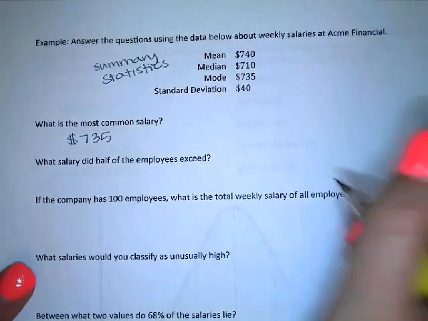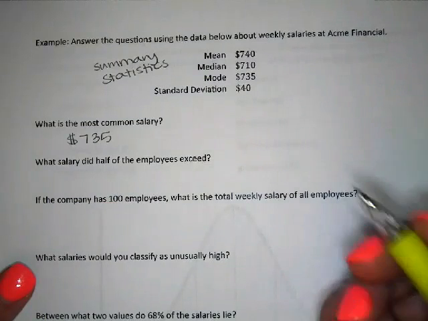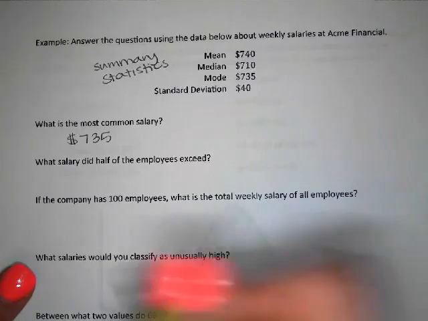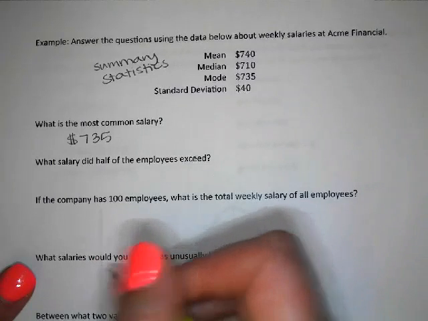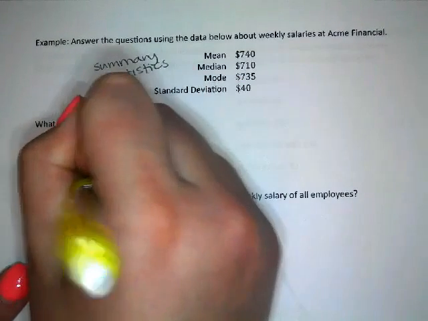What salary did half of the employees exceed? That's the definition of the median. The median is the salary that's right in the middle. So half of the employees were below and half of the employees were above. So the median was $710 per week.